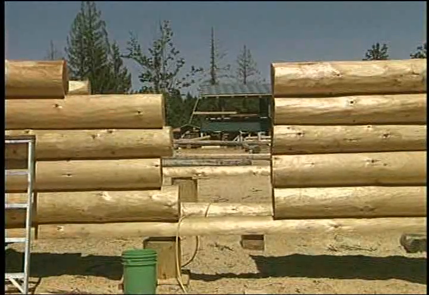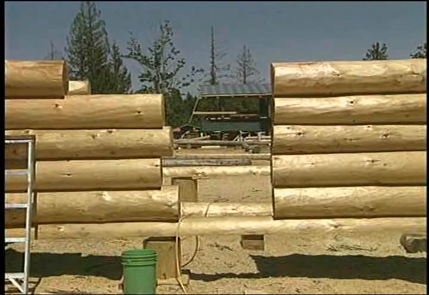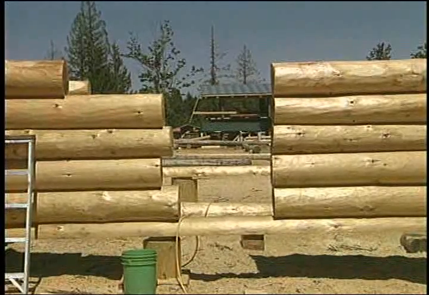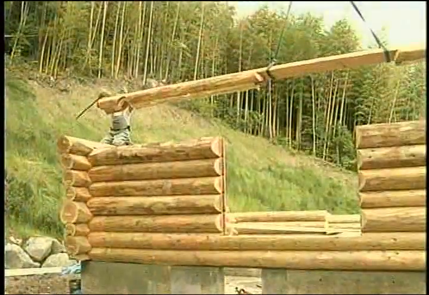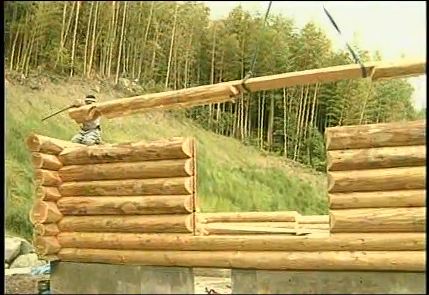Door openings are handled in exactly the same way. The only difference will be the amount of settling space left at the top. More about this when we do the layout on the header log.